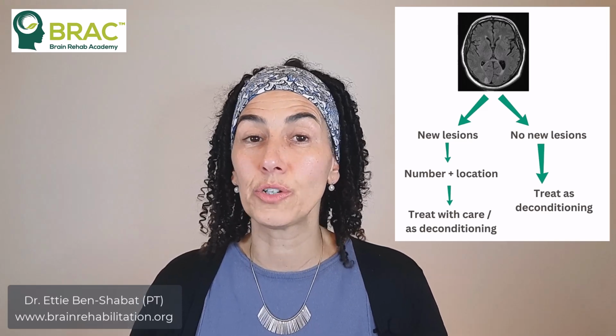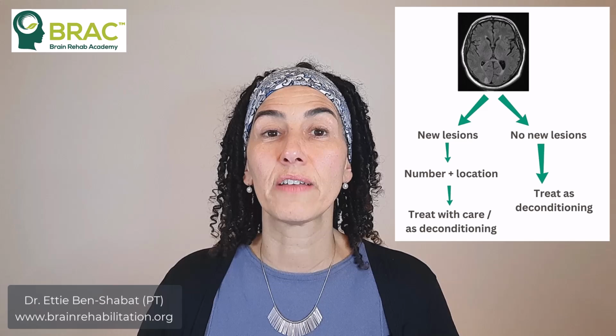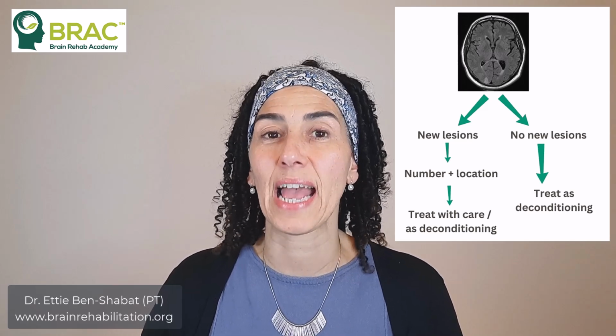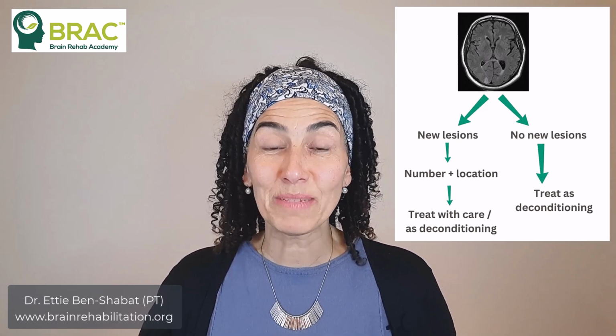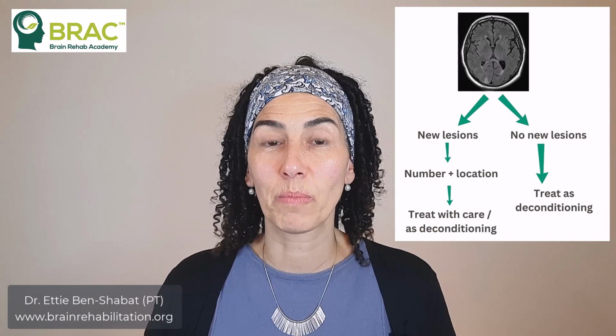On the other hand, if I can see new lesions and those new lesions could explain the symptoms that the person is complaining of, then I know I need to be a little bit more gentle because they've got active inflammation happening at the moment. Sometimes there is a combination of both. There are new patches, there are new plaques, and there are some old plaques.